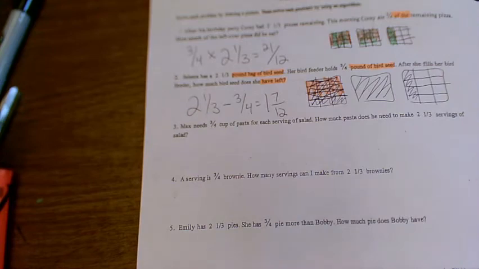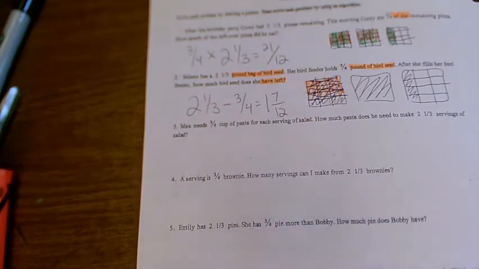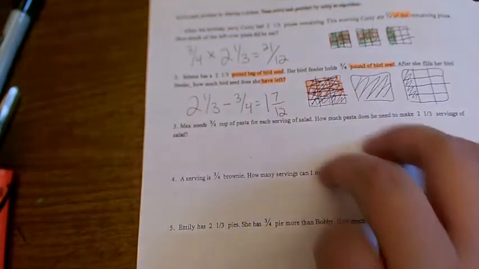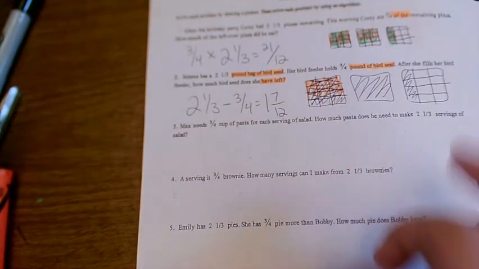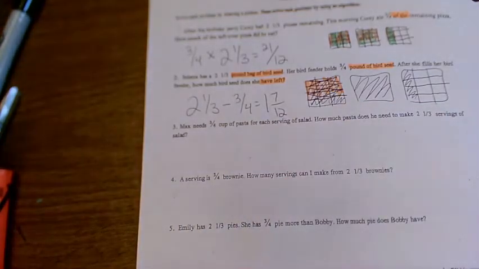But if we think about the context of this problem, is it saying that I have 2 1/3 groups of something, and then I'm splitting them up into a size of 3/4? Am I taking 2 1/3 and saying, okay, 3/4 is here, 3/4 is here, 3/4 is here? No. So this is not division, this is actually multiplication.